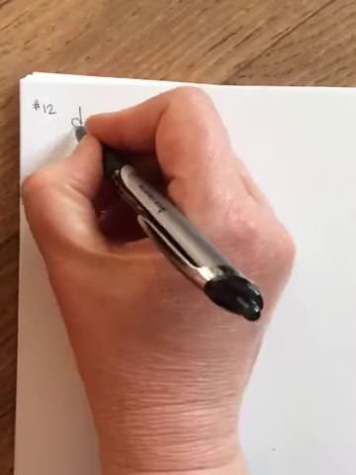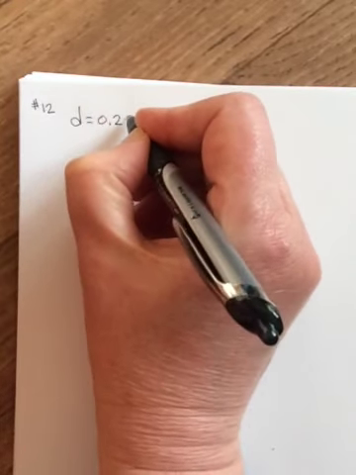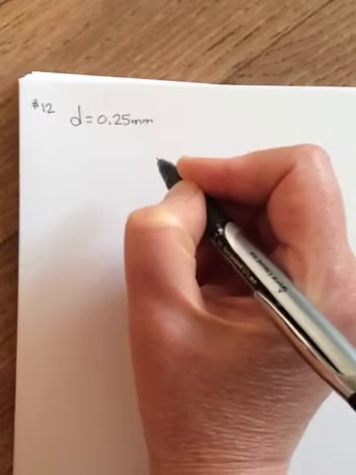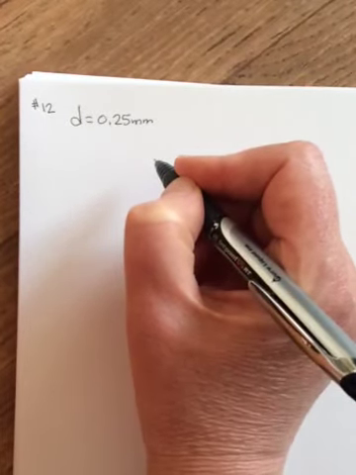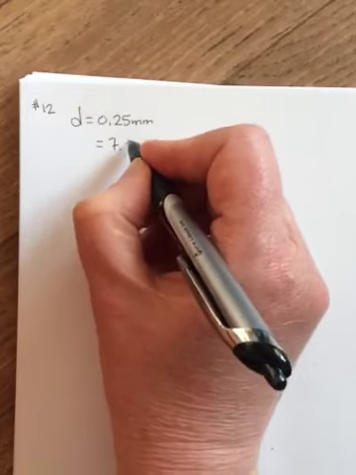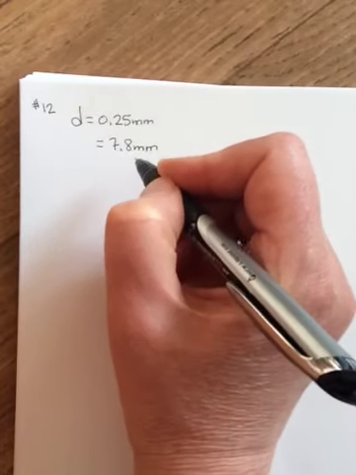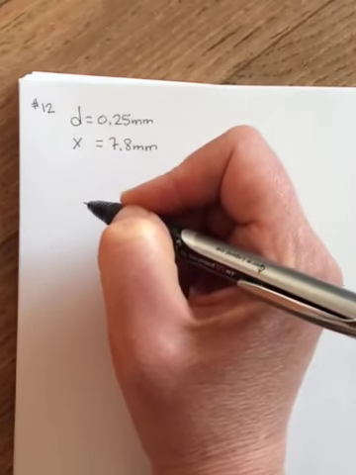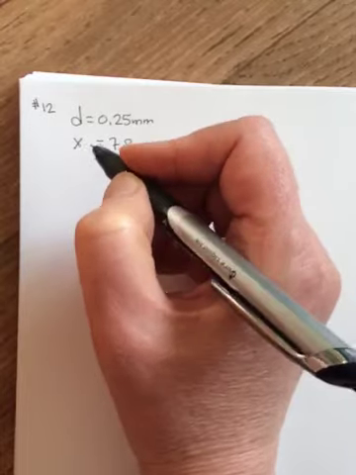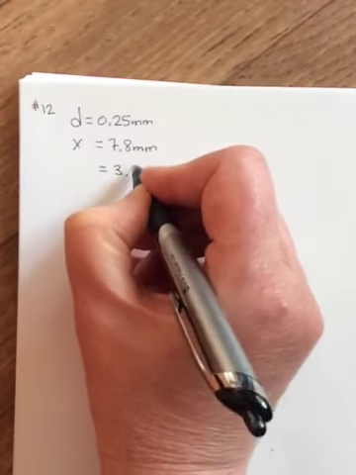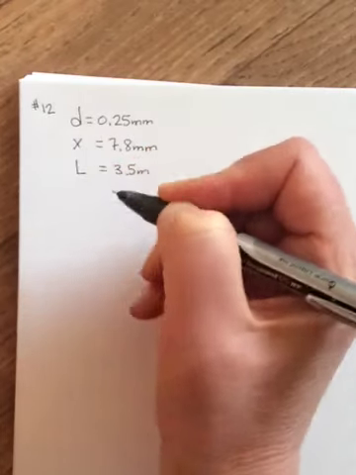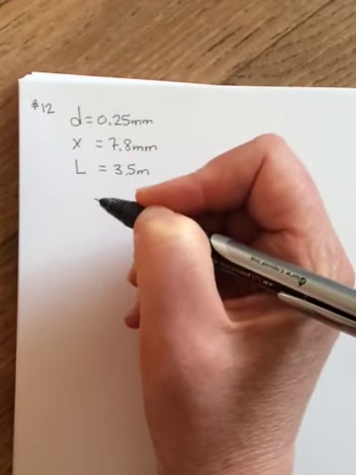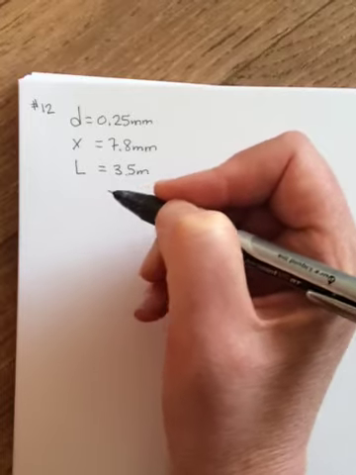So the hardest part in these questions is picking out the D, the lambda, the X, and the L. The separation of the two sources, that's D, is 0.25 millimeters. And the fringe separation is 7.8 millimeters. The fringe separation, the distance between the bright spots, that's X. The interference pattern is observed on a screen that is 3.5 meters away. The screen is 3.5 meters away. That's L.